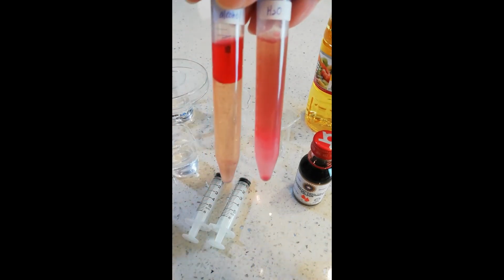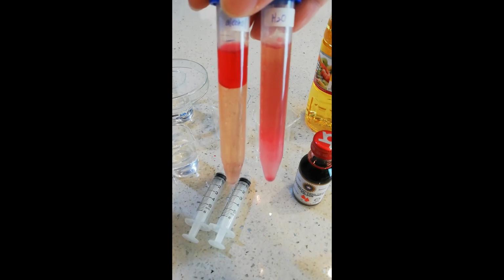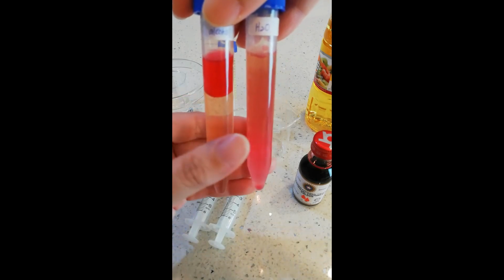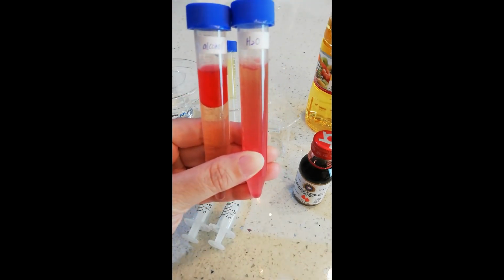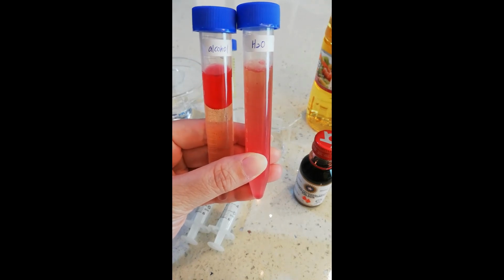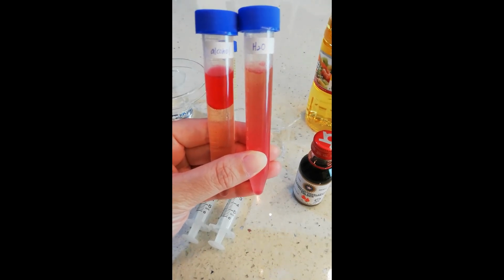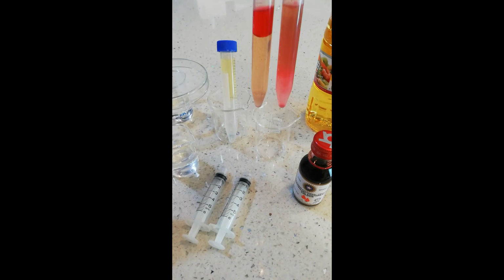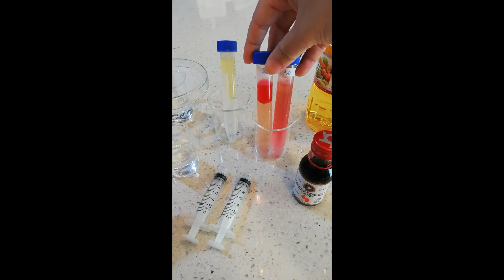By looking at the color itself, we will be able to tell right away that alcohol is more efficient than water in the extraction of the food dye out from the contaminated oil. Alright, so that's all for the mini demonstration today.